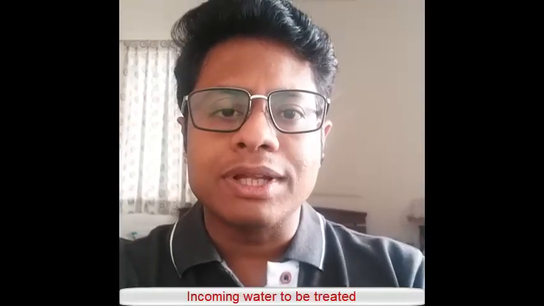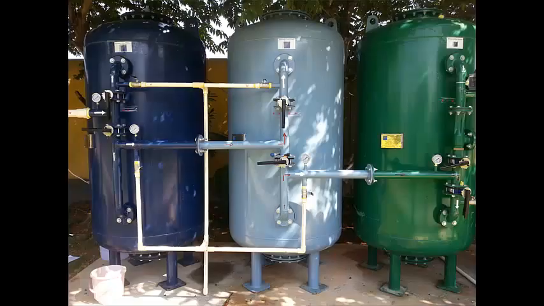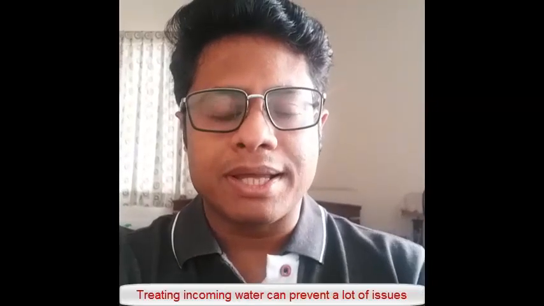Either you get borewell water or tanker water. Based on the quality of the incoming water, it needs to be treated, and the builders set up something called a water treatment plant. If you go near the sump, you will see two or three big cylinders, depending on the water quality. The idea is to treat your incoming water so that you don't have problems with its quality when you use it for showers and general appliances.